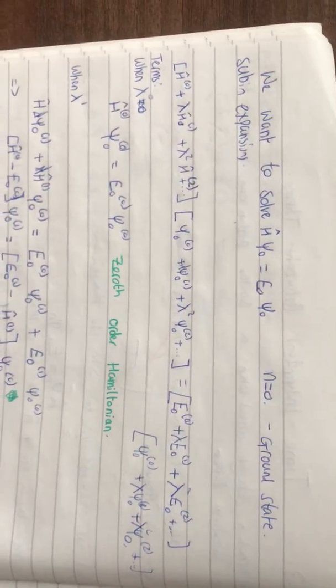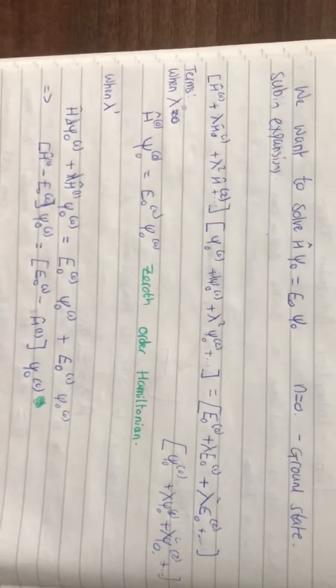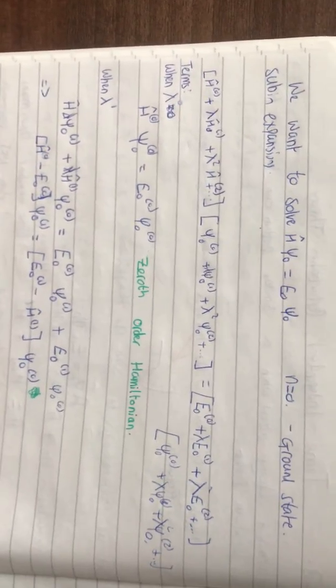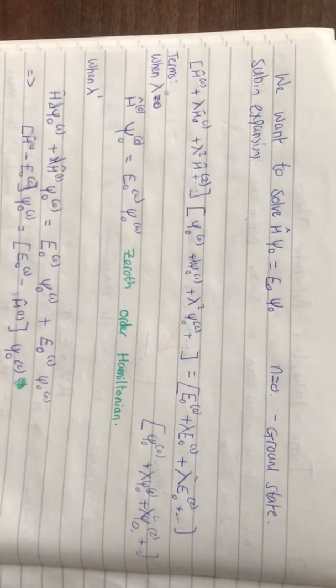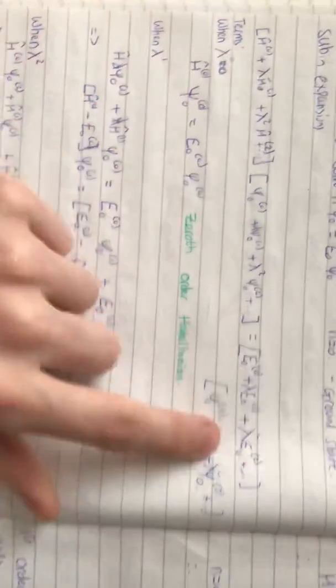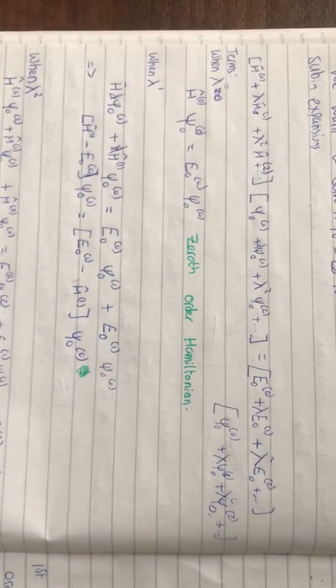So if we sub in the expansion for the perturbation theory, we have all of this, which is just a lot of stuff.